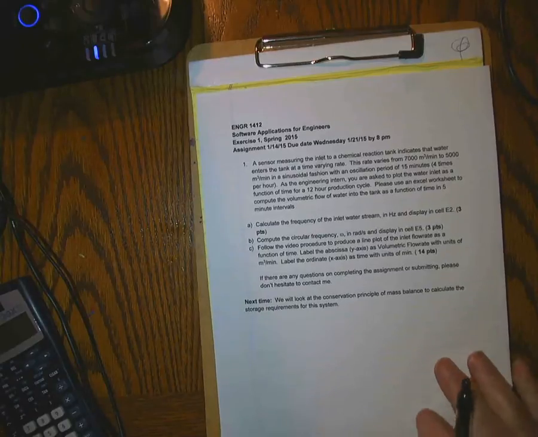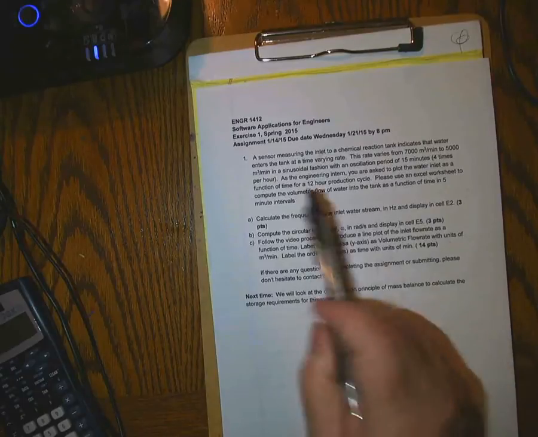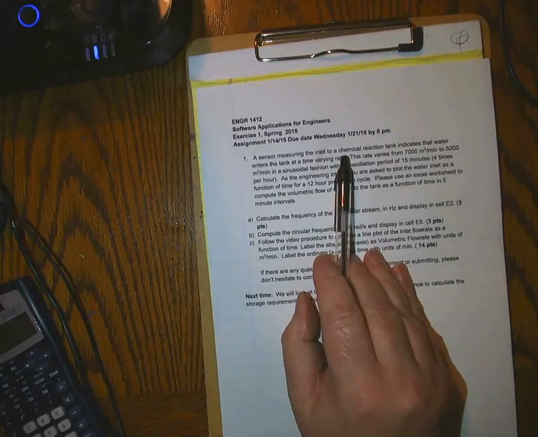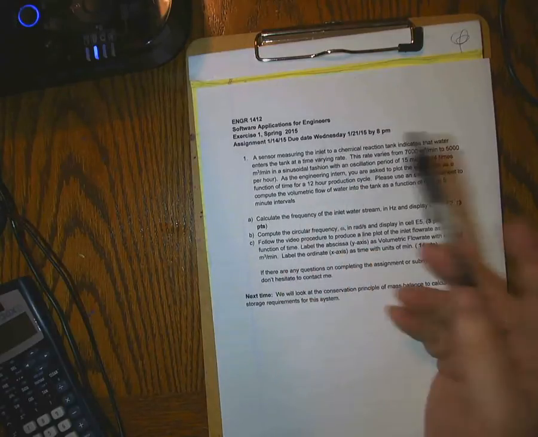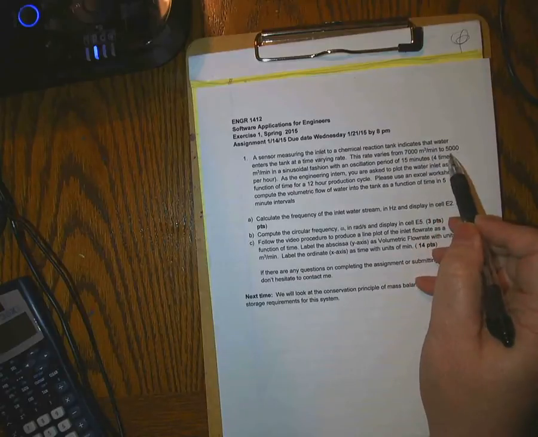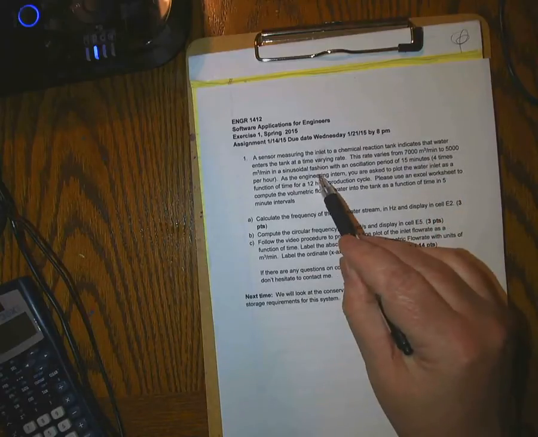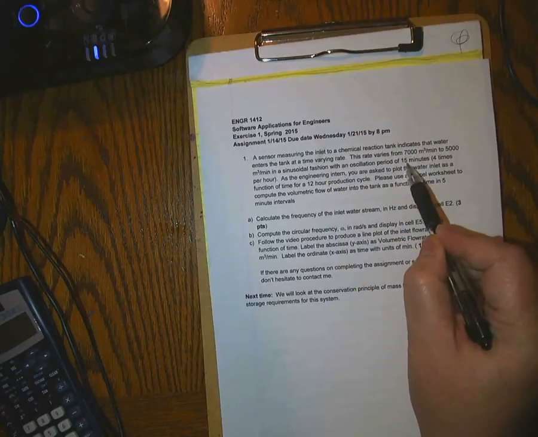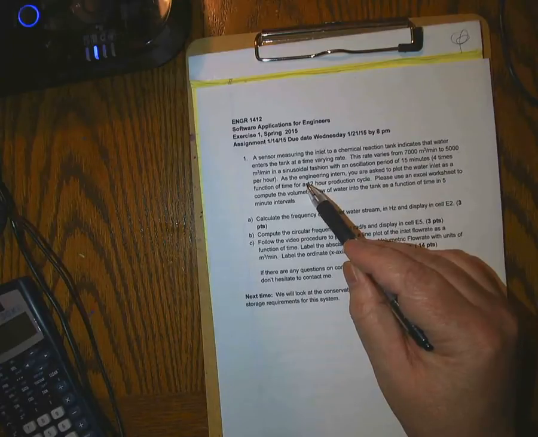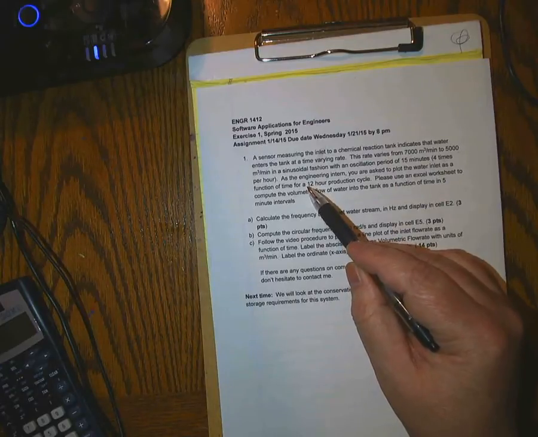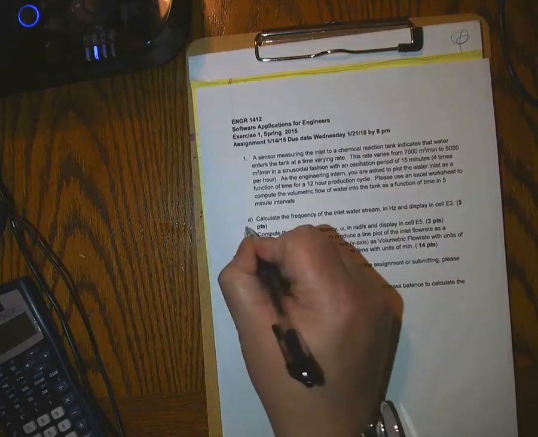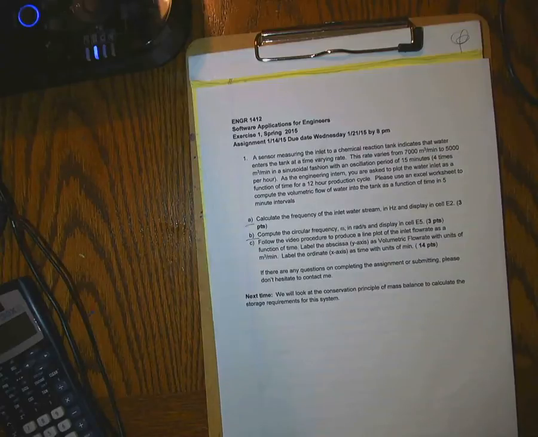Our first assignment that we got this morning says that we have a water inlet sensor measuring the inlet to a chemical reaction tank, and we know that the water's coming in and varies from 7,000 cubic meters per minute down to a minimum of 5,000 cubic meters per minute in a sinusoidal fashion with an oscillation period of 15 minutes or 4 times per hour. We're engineering interns, and what we want to do is plot the inlet to the tank, and we're going to first find the frequency F and the circular frequency omega.